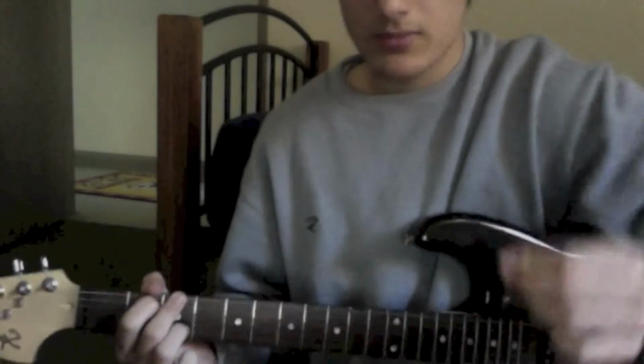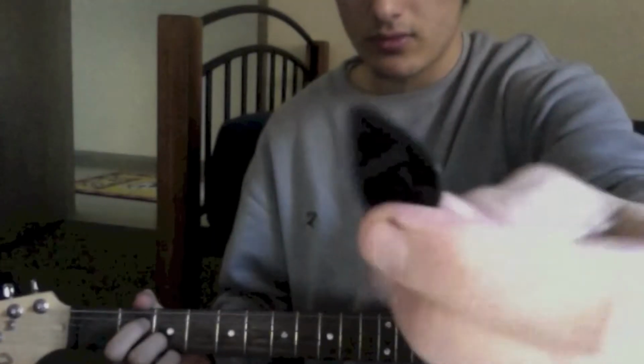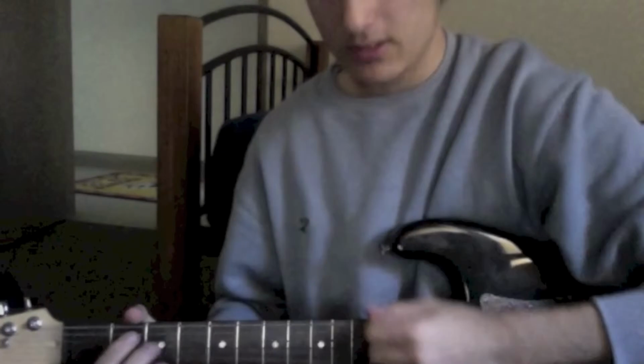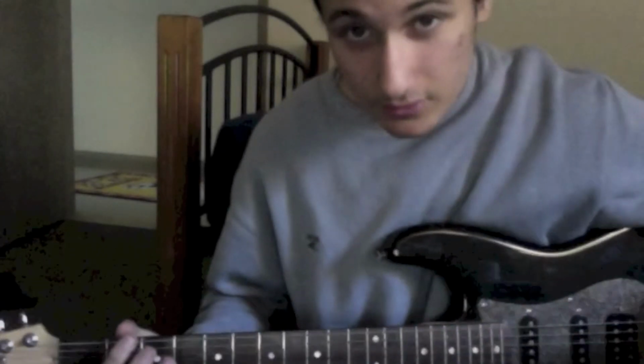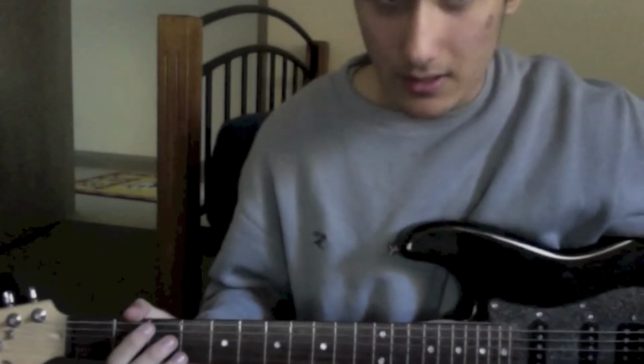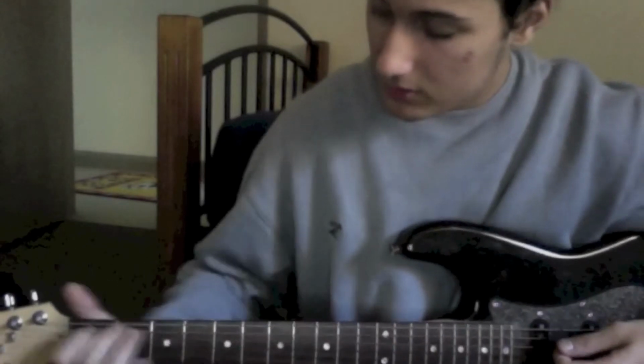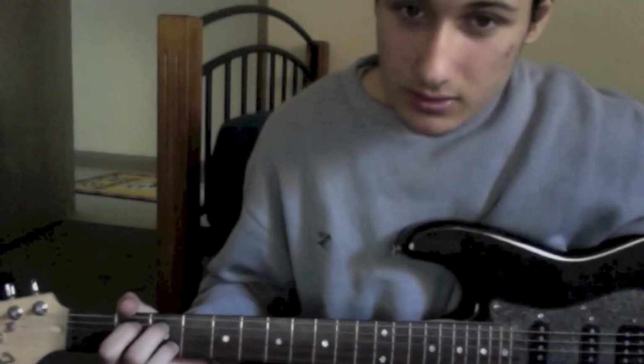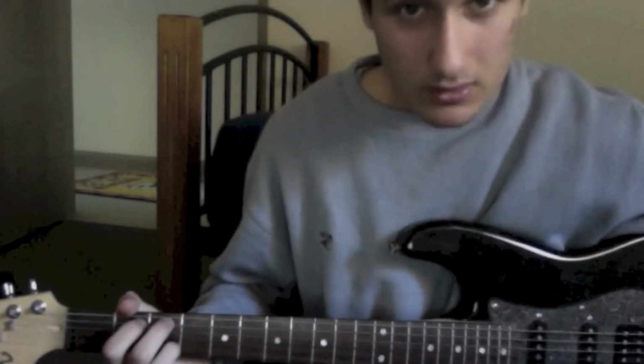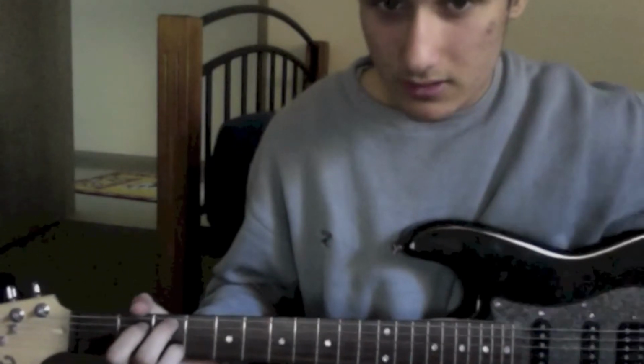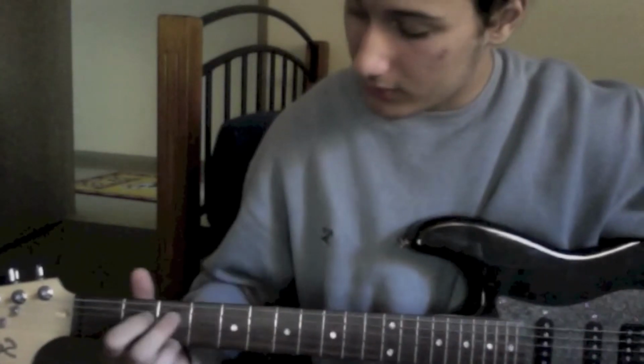By the way, guys, I'm using a plectrum, which is a little pick thingy. Makes it easy to strum. A lot easier than using your fingers. I highly recommend getting one. Anyway, so chords. Some basic chords used in a lot of songs. Most of the songs on acoustic guitar are as follows.